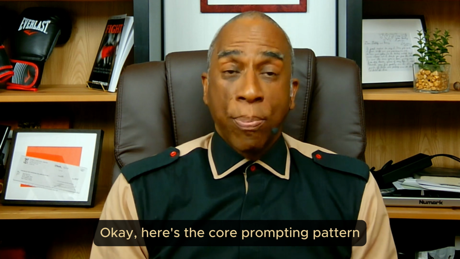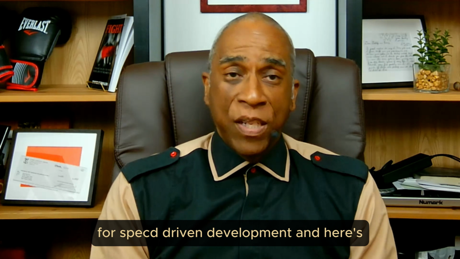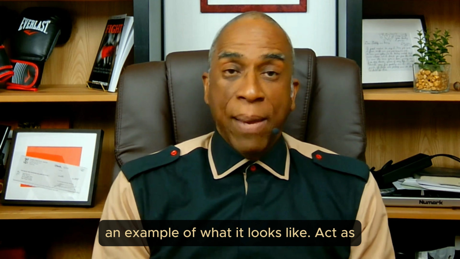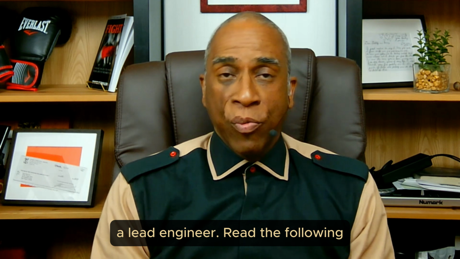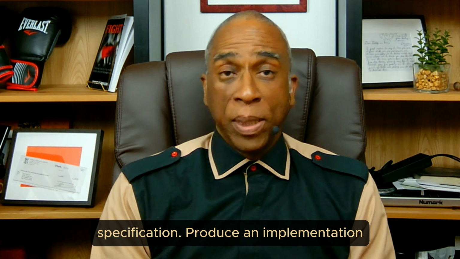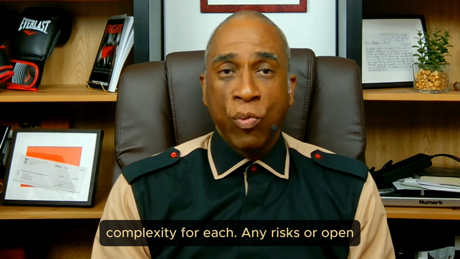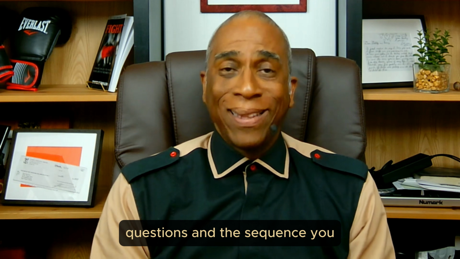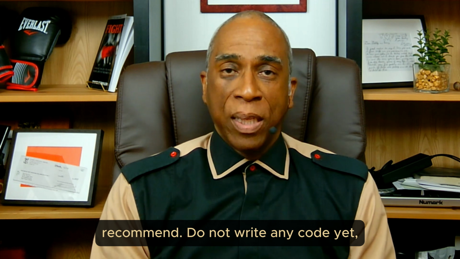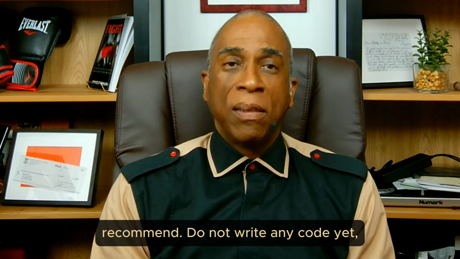Okay, here's the core prompting pattern for spec-driven development. And here's an example of what it looks like. Act as a lead engineer. Read the following specification, produce an implementation plan with numbered tasks, estimated complexity for each, any risks or open questions, and the sequence you recommend. Do not write any code yet, only plan.